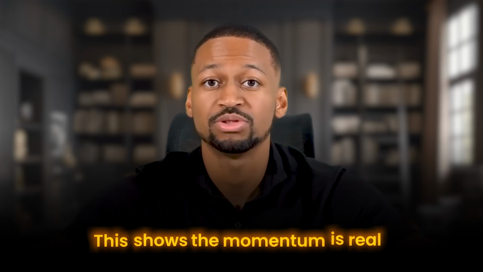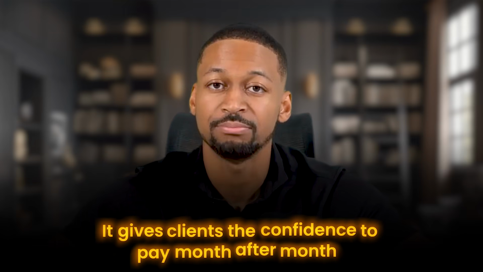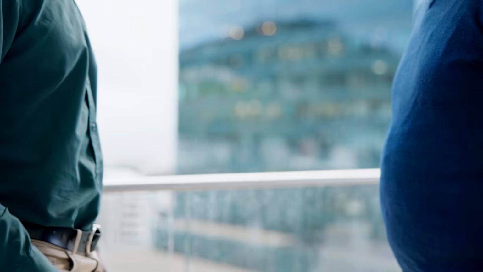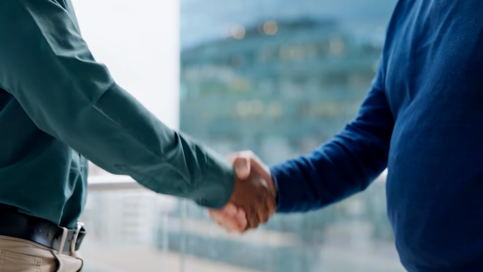This shows the momentum is real and gives clients the confidence to pay month after month because the value is right there in their face nearly every day. This is one of the simplest things you can do, and it has a massive impact on retention. And when it's time to actually sit down and show your client what you've accomplished, this next one makes you look like a completely different level of agency.